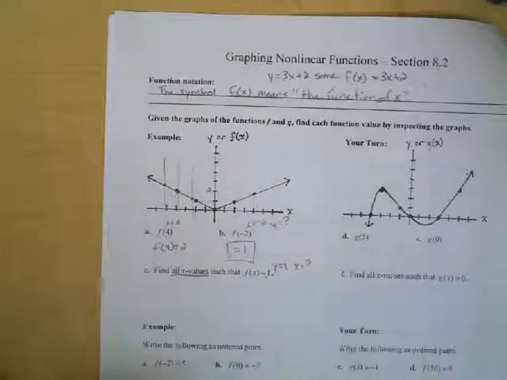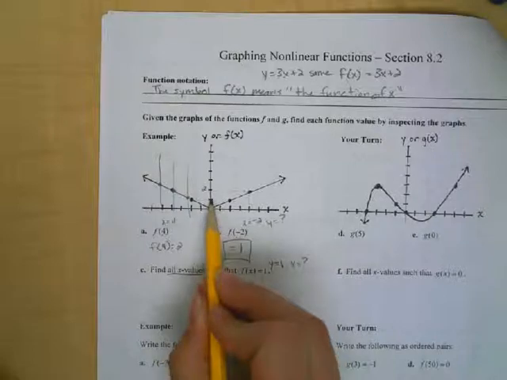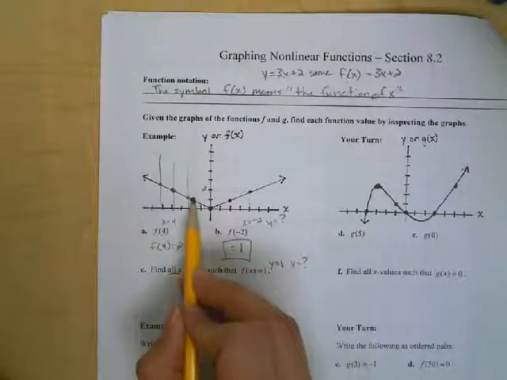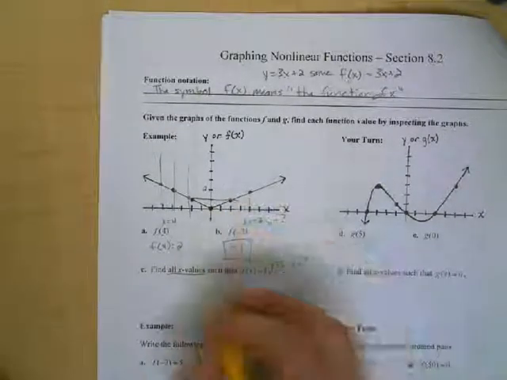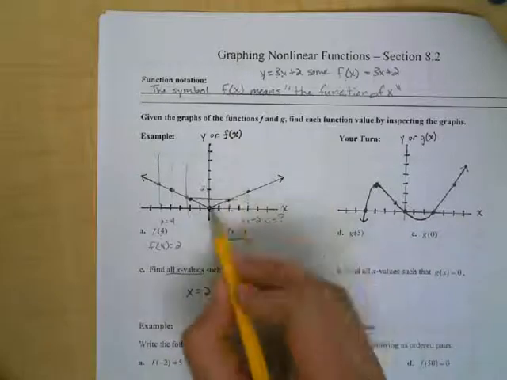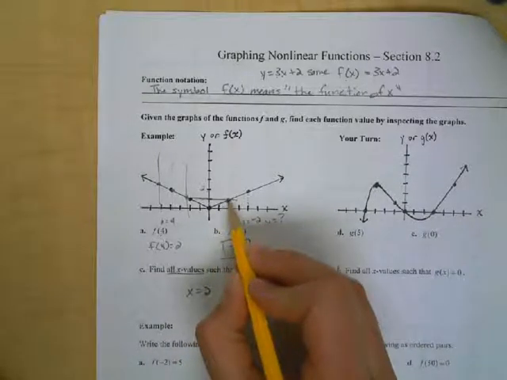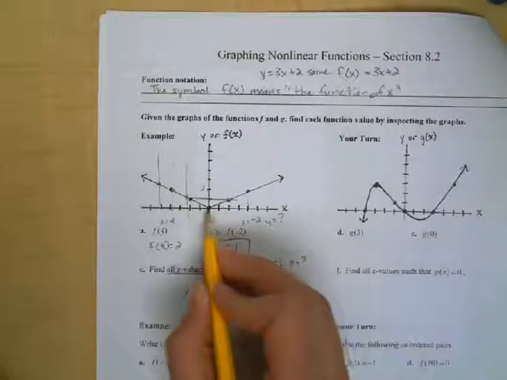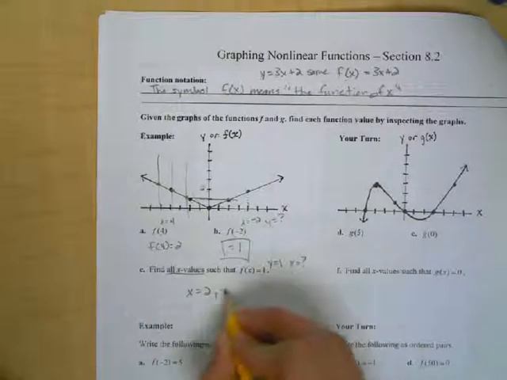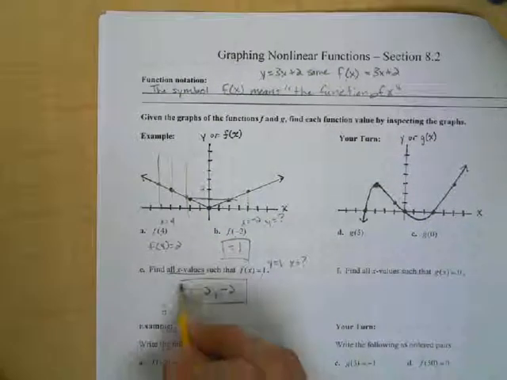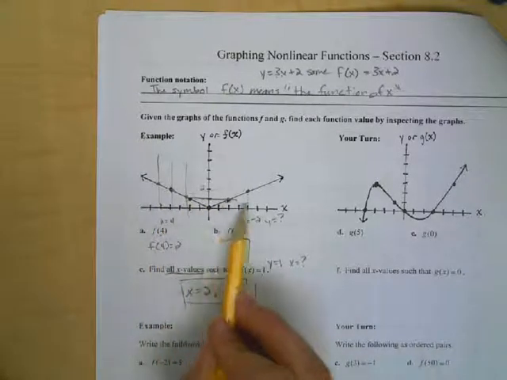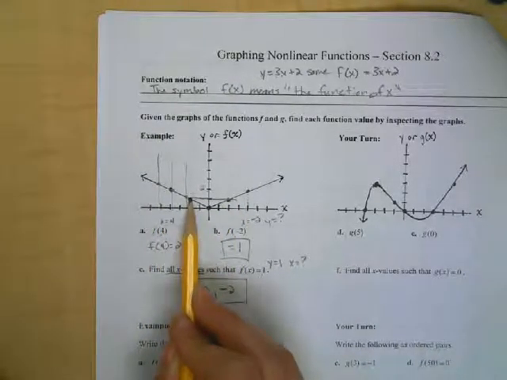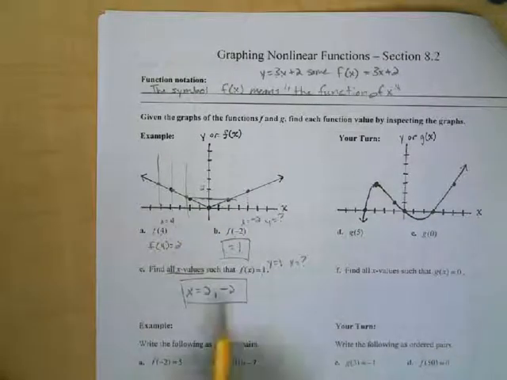So you're going to come up here to where y is equal to 1, and follow it across and find all x values. It's not just this positive 2. When x is 2, y is 1, that's true. But I also have when x is negative 2, y is also 1 there. So there's two answers here. When y is 1, I've got two spots. I just follow it across at 1 and find all the spots where it hits the graph. So negative 2 and positive 2 would be my two answers.